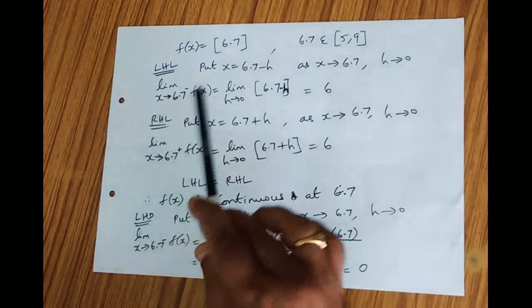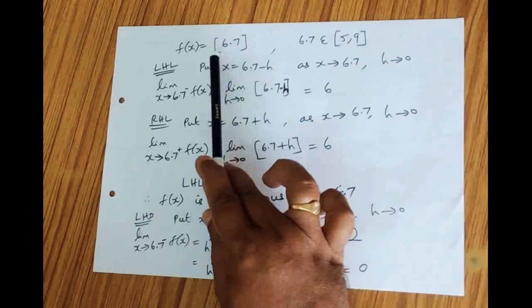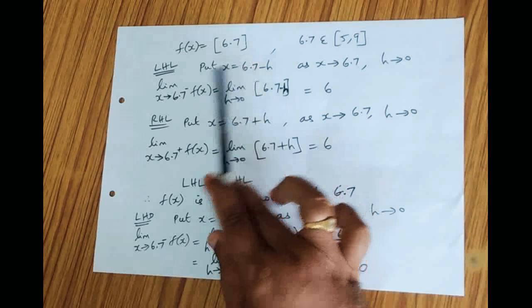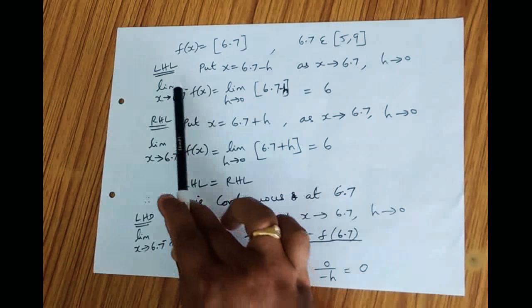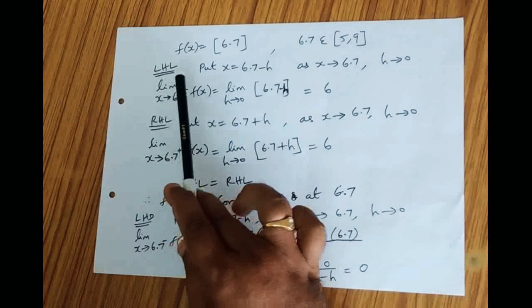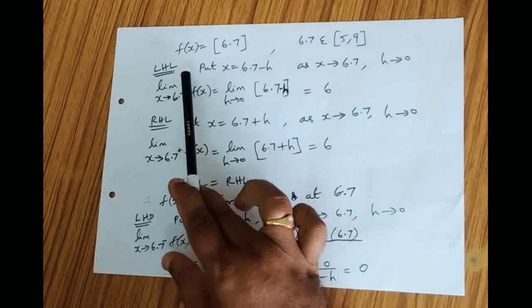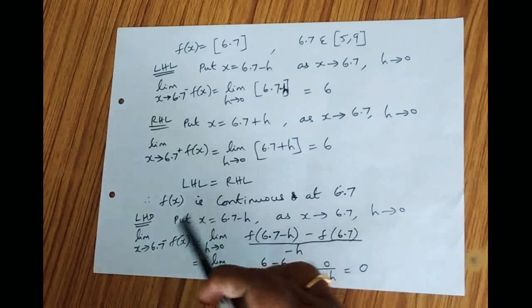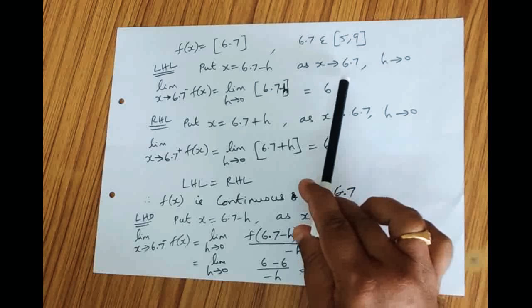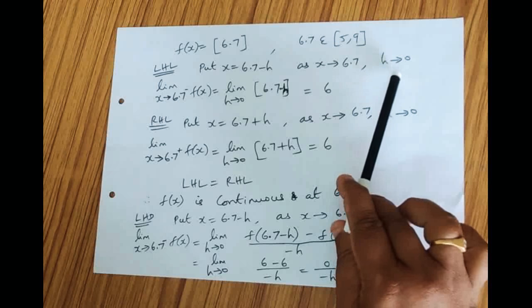So f of x is equal to the greatest integer of 6.7, and 6.7 belongs to the interval. Now I am going to check the continuity. LHL: put x is equal to 6.7 minus h.